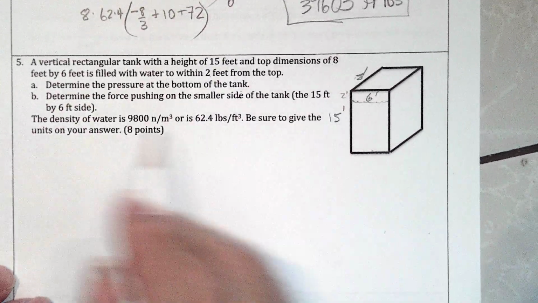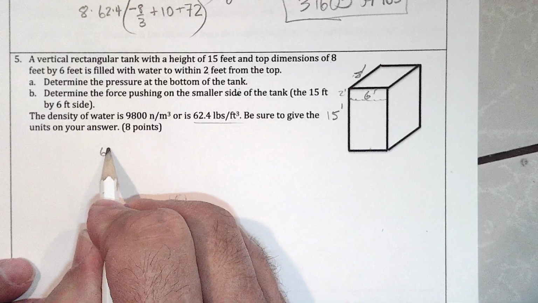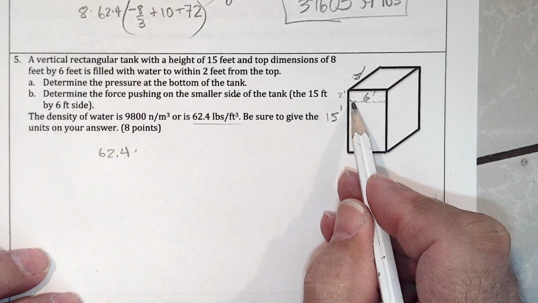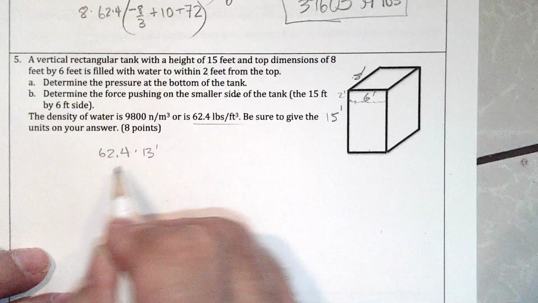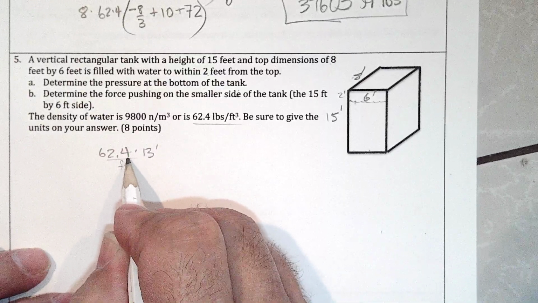So the pressure is simply the weight density, 62.4 in the feet system, times the depth, and the depth of the water is 13 feet. And this is pounds per foot cubed.